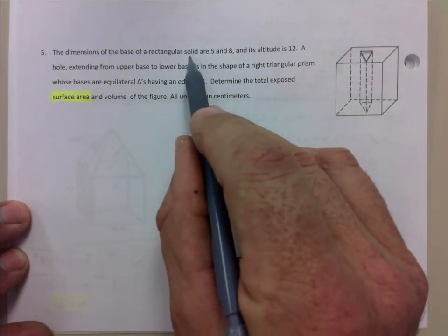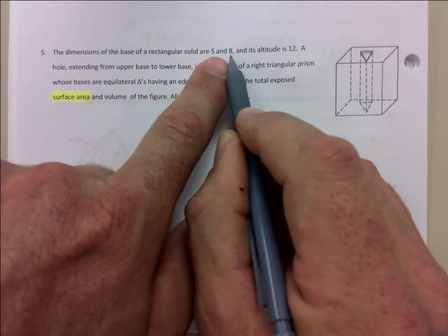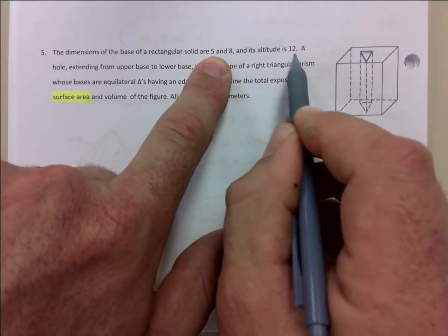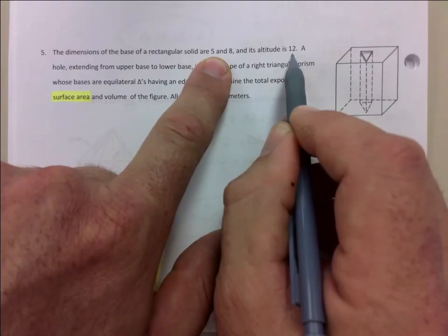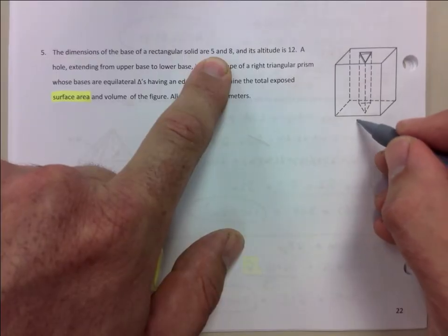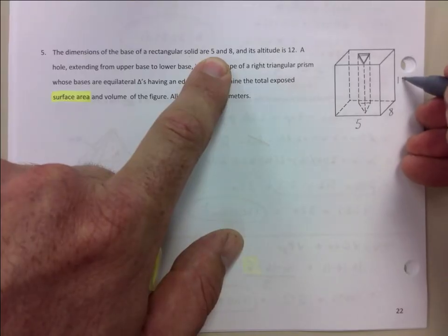The rectangular solid, the dimensions of the base of a rectangular solid are 5, 8, and the altitude is 12. So we are going to imagine that this is 5, this is 8, and this is 12.